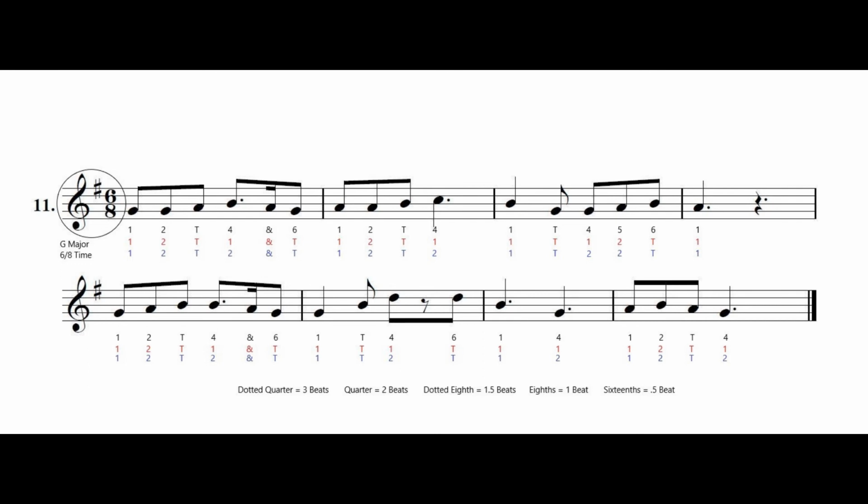Here's the red system. 1, 2, T, ready, and 1, 2, T, 1, and T, 1, 2, T, 1, 1, 2, T, 1, 2, T, 1, 1, 2, T, 1, and T, 1, T, 1, T, 1, 1, 1, 2, T, 1.